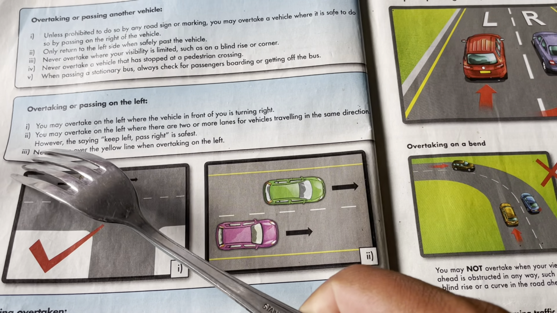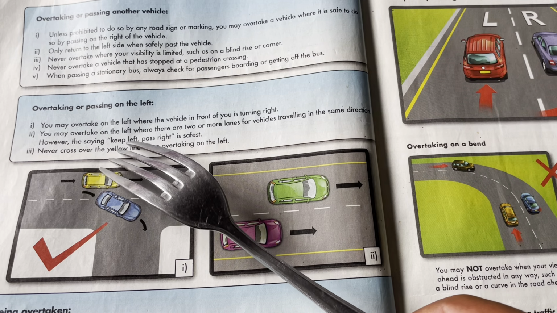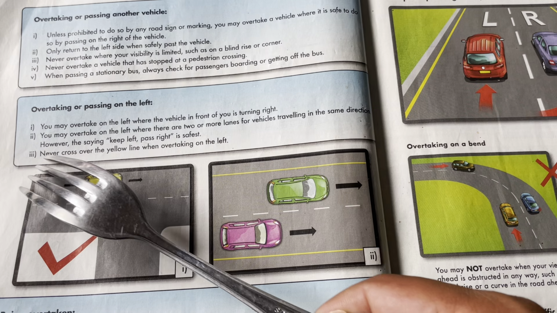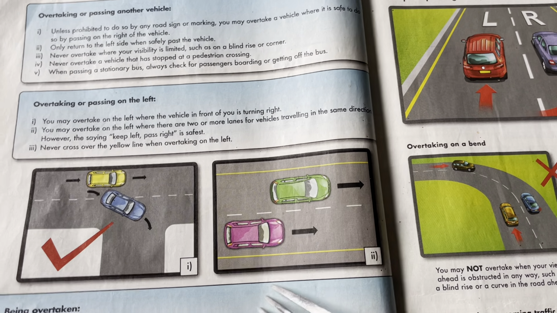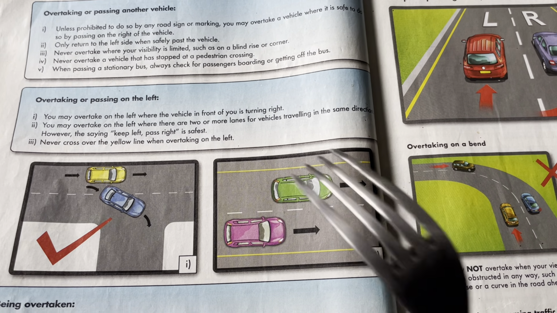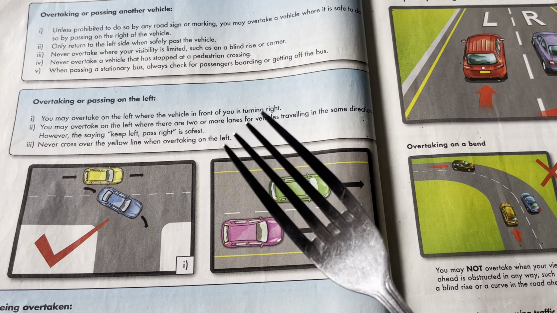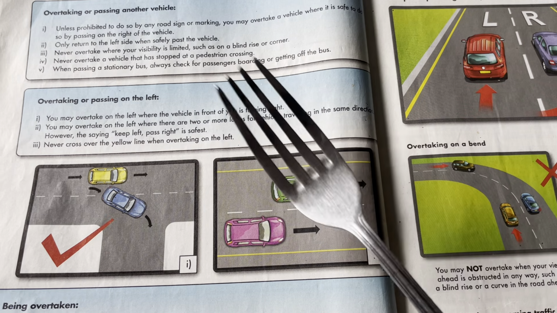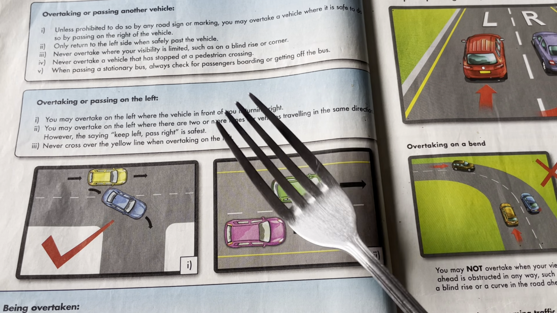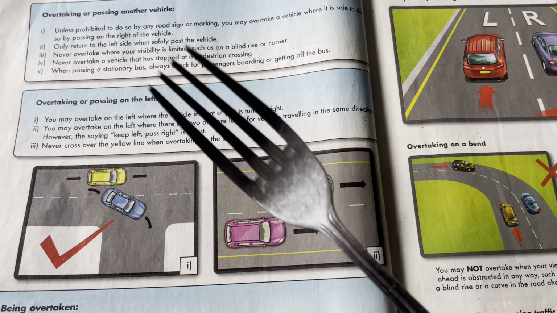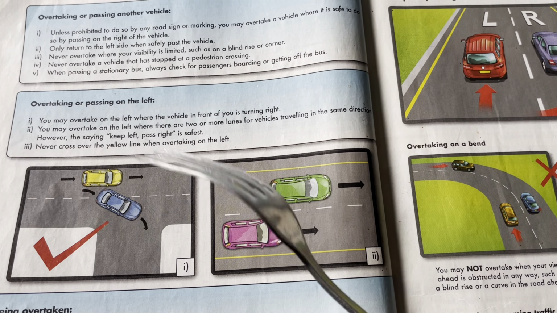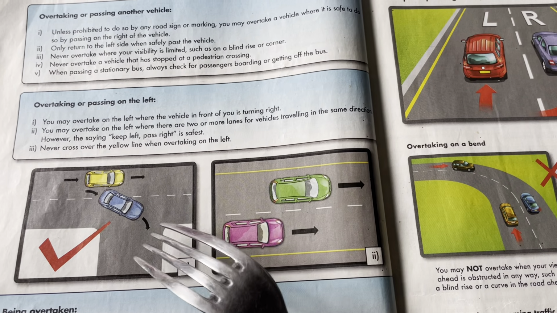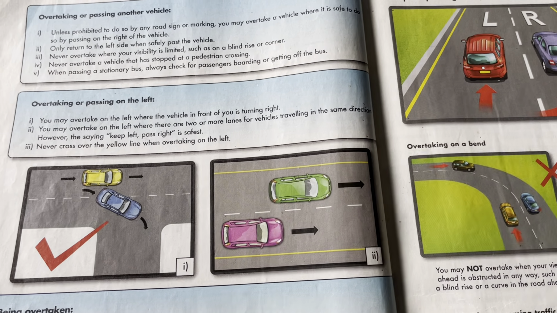However, the saying, keep left, pass right, is the safest. Never cross over the yellow line when overtaking on the left. The only time you are allowed to drive on the yellow line is when you are allowing the person behind you to overtake you. If it's not for that reason, then you are not allowed to drive on the yellow line, such as when you are overtaking another vehicle.